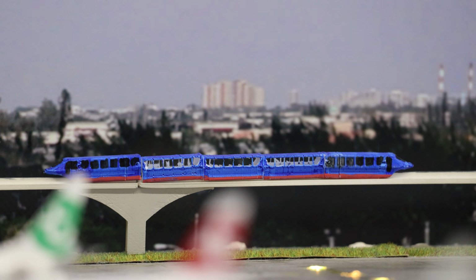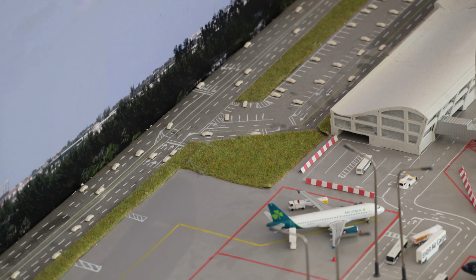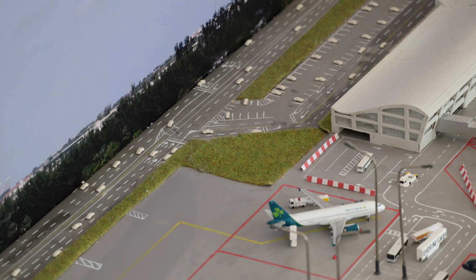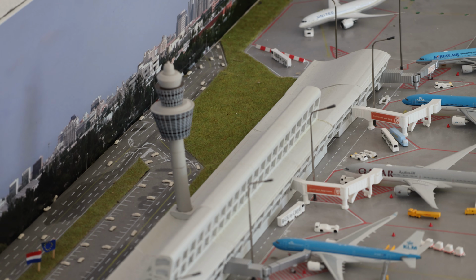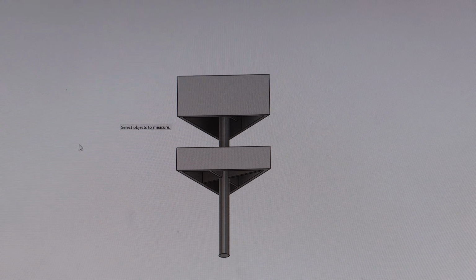So first, let's make the advertising board. I'm going to position 2 advertisement boards next to the terminal. One on this grass field and one on a bigger grass field on the other side of the terminal. I'll place them next to the roads as that's where they are most frequently seen.